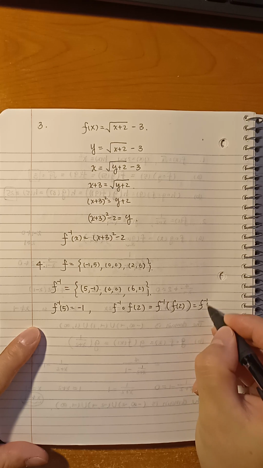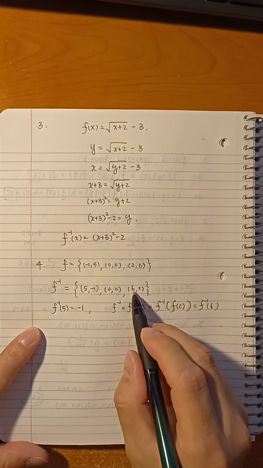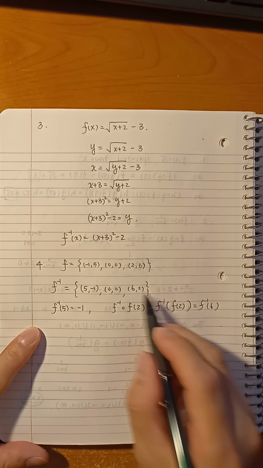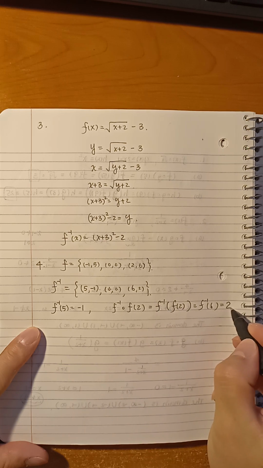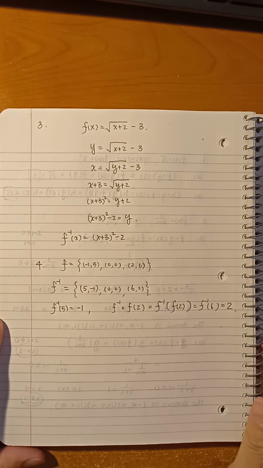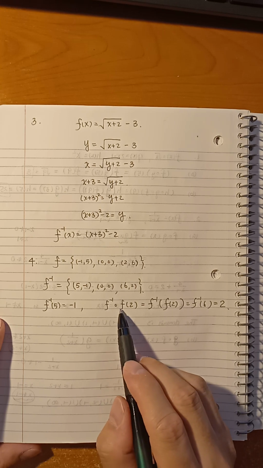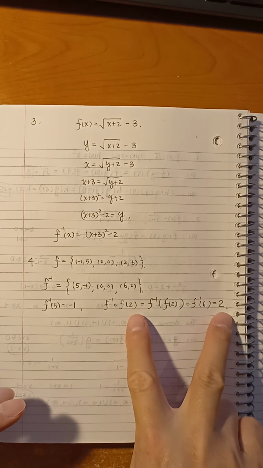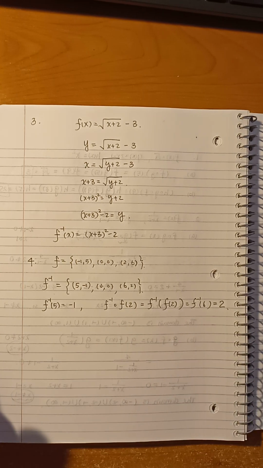So f inverse of 6, and f inverse maps 6 to 2. So this is like the verification that f inverse composed with f is the identity map. It maps 2 to itself, and 2 is in the domain of f. Okay.